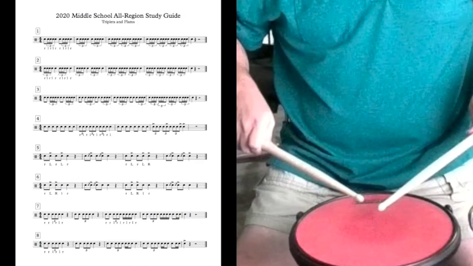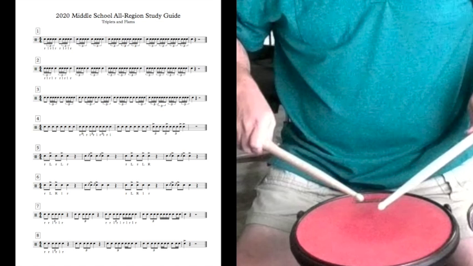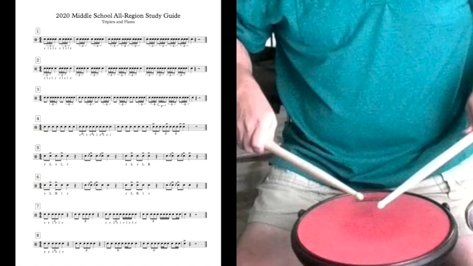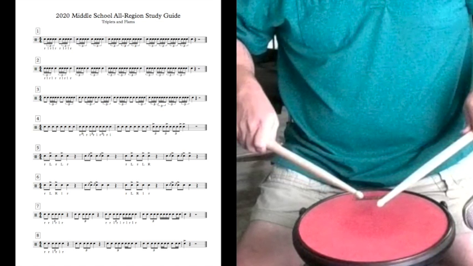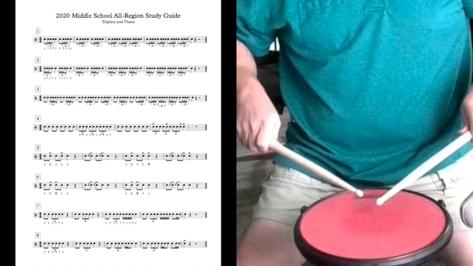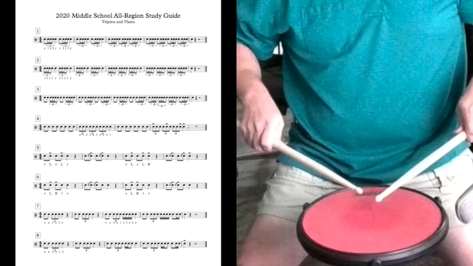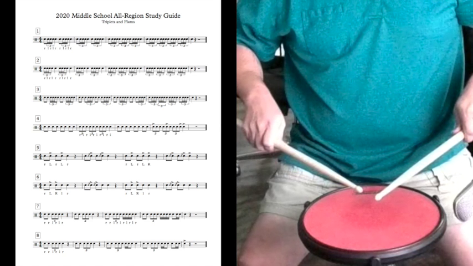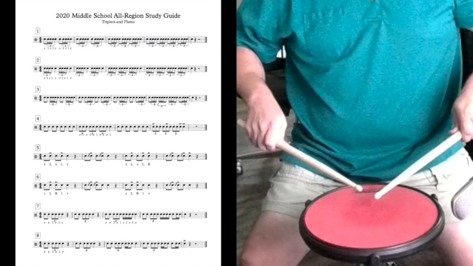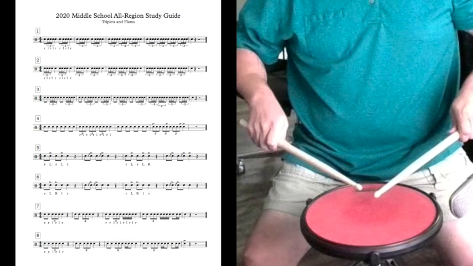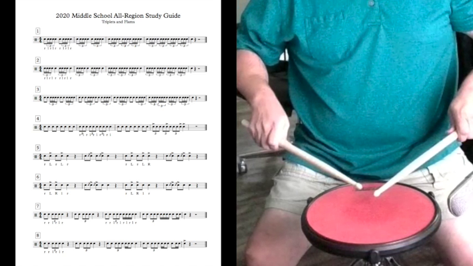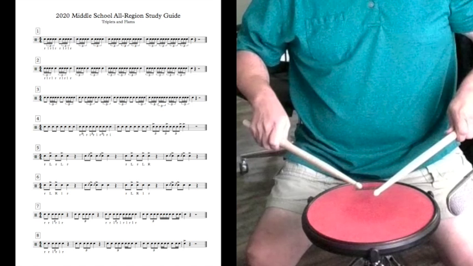Okay, and the next 2 lines we're going to be working on flams. The rhythms are very straightforward. Biggest thing to remember is to keep your grace note hand low. So in line 5, as you're playing those left hand flams, make sure your right hand stays down at basically the same height that you played the first note at. In line number 6, you have some alternating flams, so make sure you're doing good downstrokes and upstrokes. Grace notes low, primary notes up.